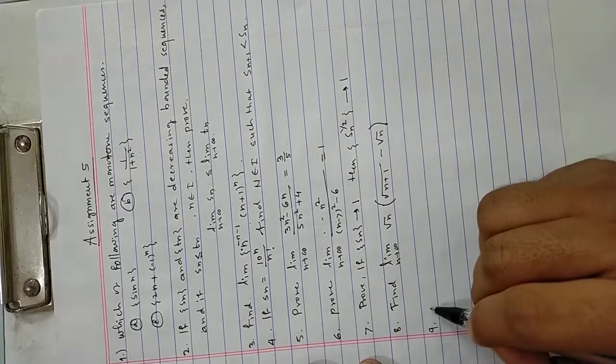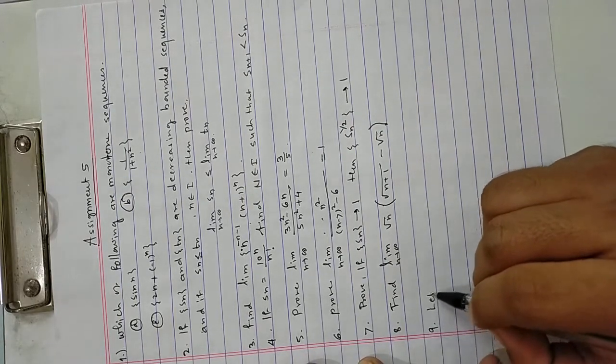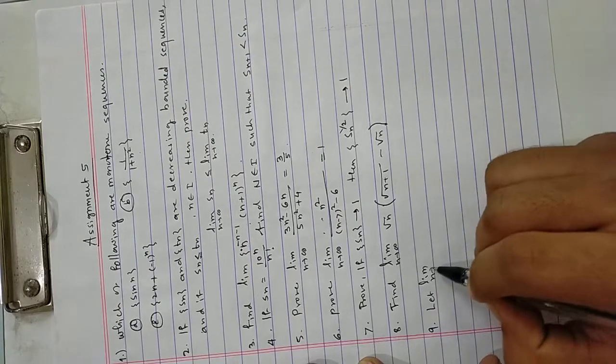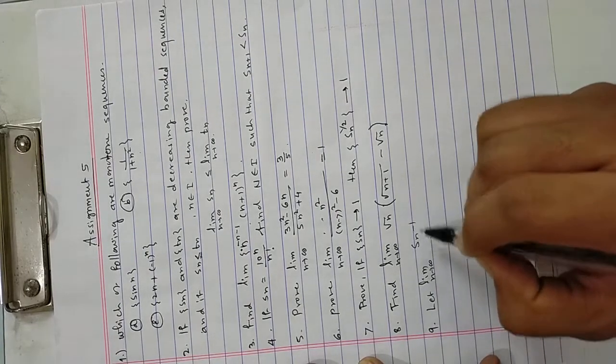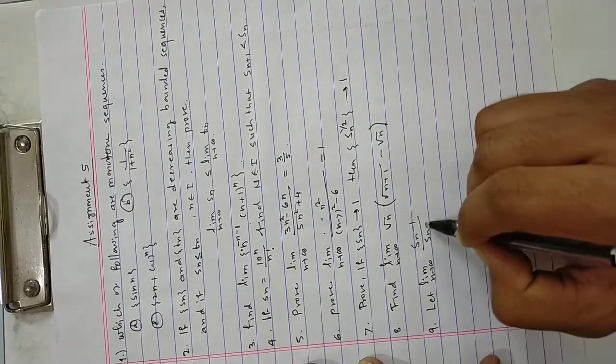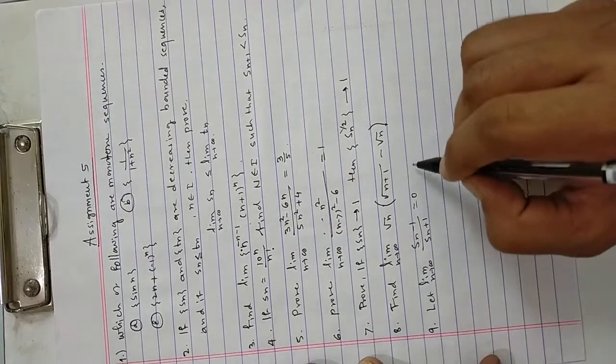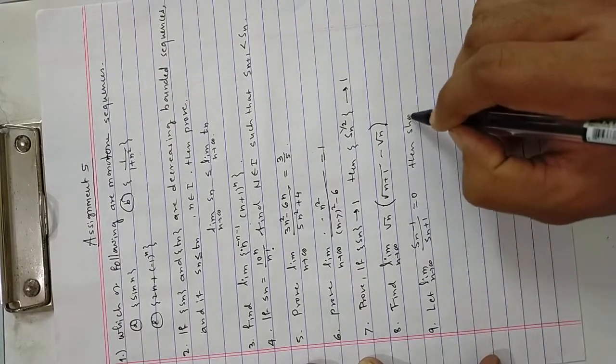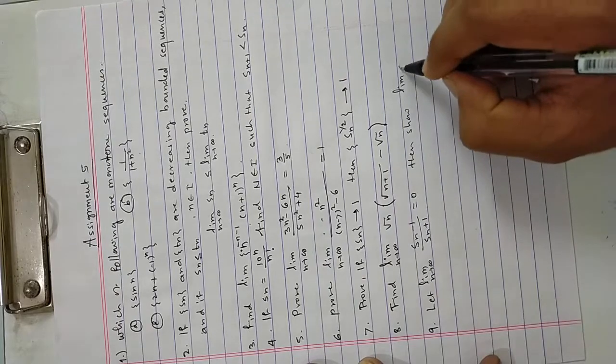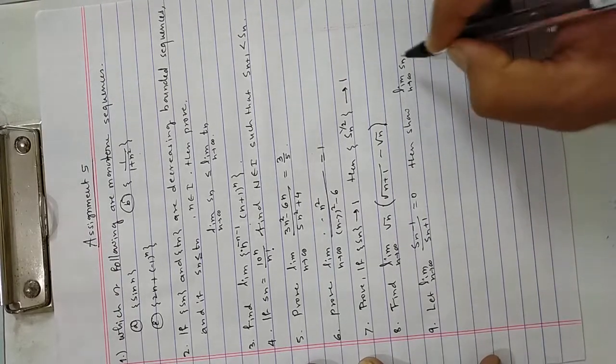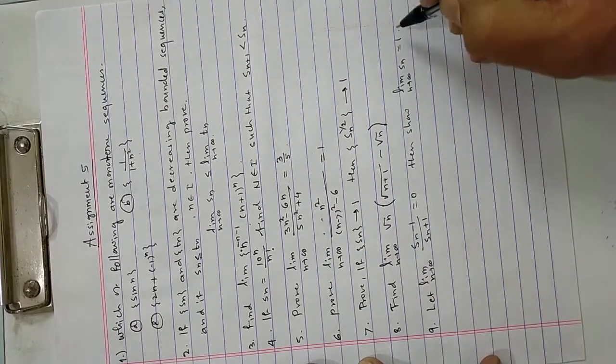Then 9: let the limit of the sequence (Sn minus 1) upon (Sn plus 1) be 0, then show that the limit of sequence Sn is also 1.